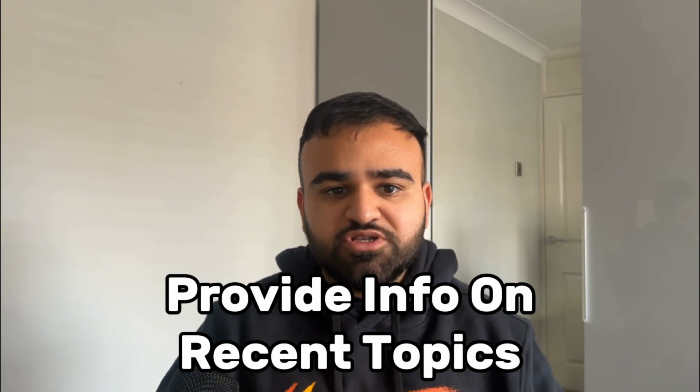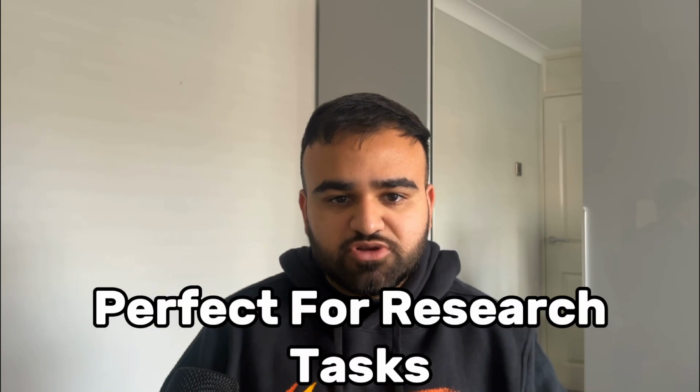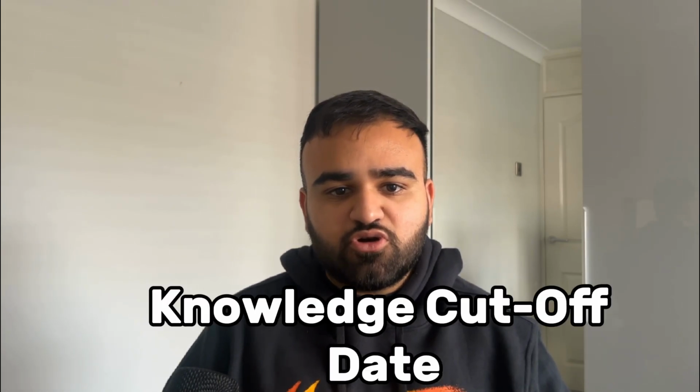The main benefit of the web browse feature is that DeepSeek is able to provide information on recent topics, making it perfect for research tasks. As without the web browse feature, DeepSeek does have a knowledge cut-off date. Also, as it provides sources, it is great for documents where you need to cite your sources.